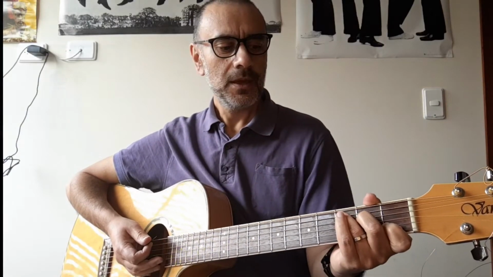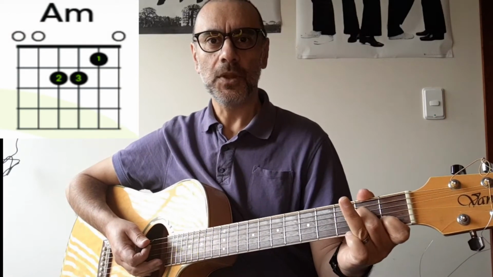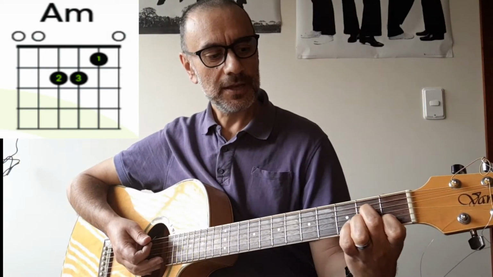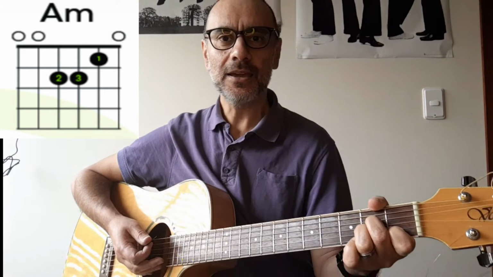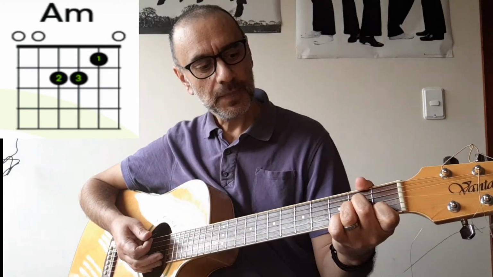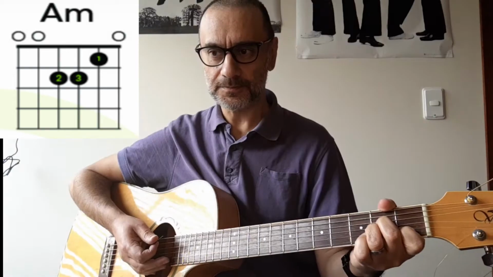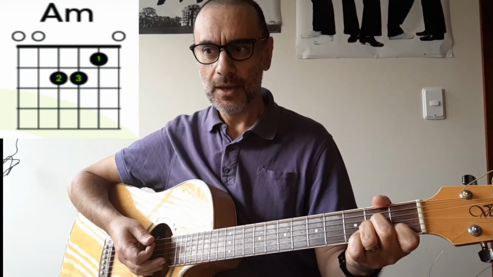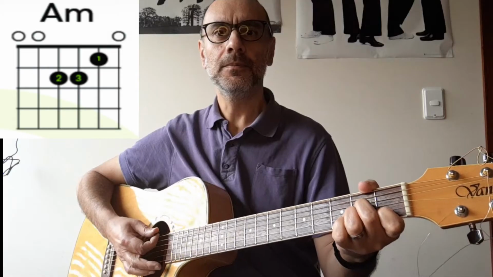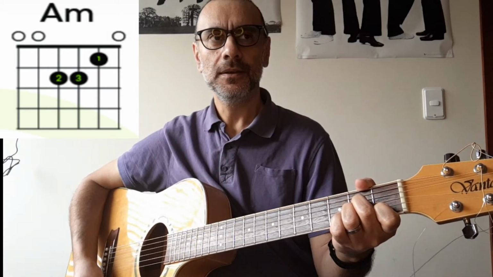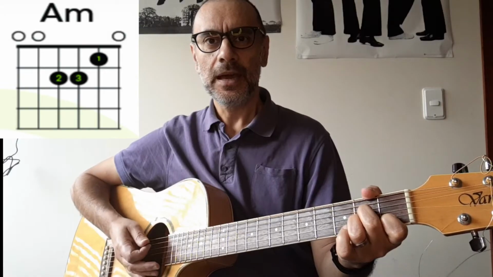To form the A minor chord from the C chord, all we need to do, and if you look at the diagram, we need to lift up our third finger, like so, and tuck it in behind the second finger, but on the G string at the second fret. Okay, and we should get this sound. It's a nice sound, that. And so if I go from C to A minor, listen to the change. 1, 2, 3, 4.